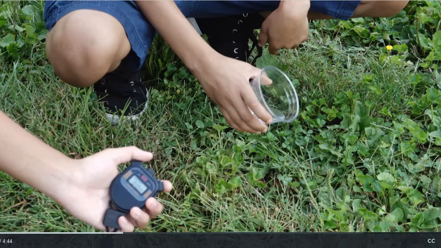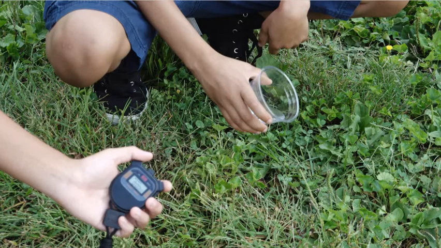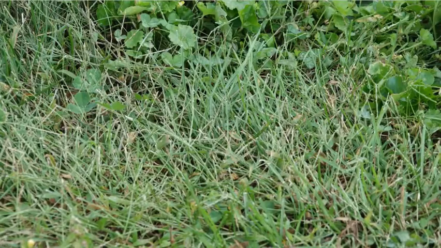Listen carefully to the following instructions. One person in your group should pour the water, and another should use the timer. Start the timer when the first drop of water touches the ground. Let's start with the grass-covered area.